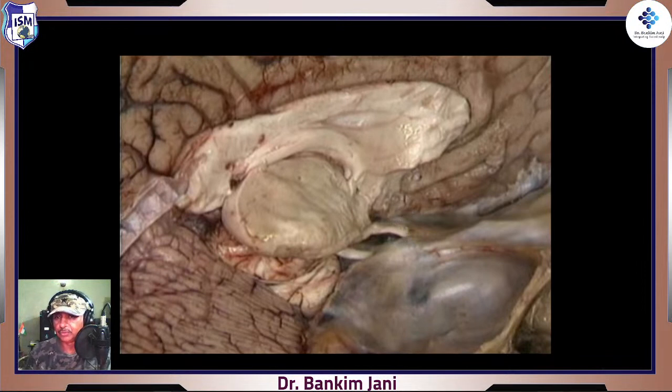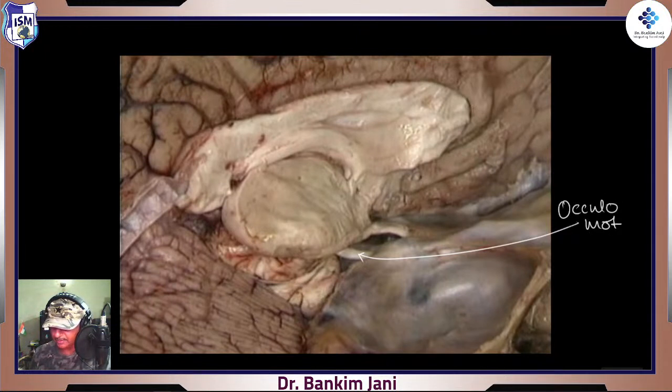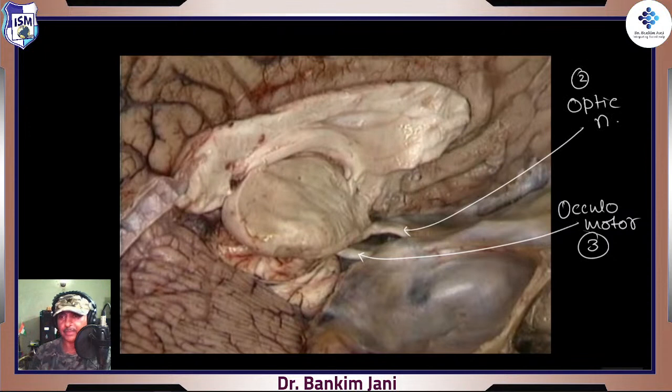We see two important things in this. One, those nerves. The first one, which is seen so nicely, immediately between those two peduncles, is over here. This is the oculomotor nerve, the third one. Very nicely seen. And then we can't miss this. That is the optic nerve.